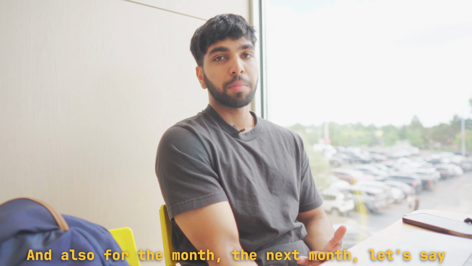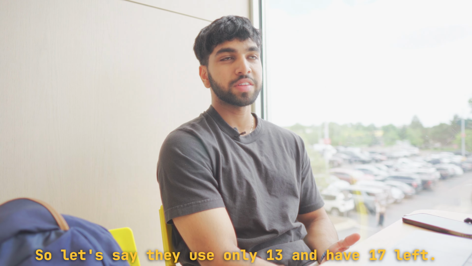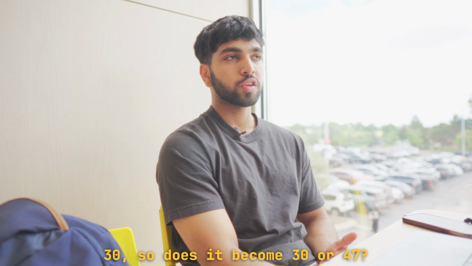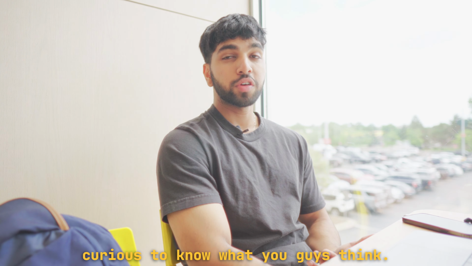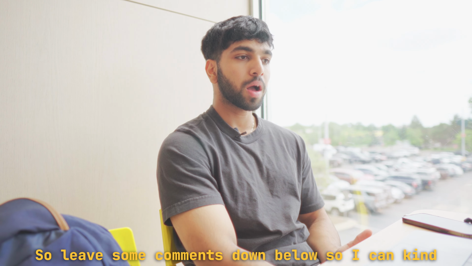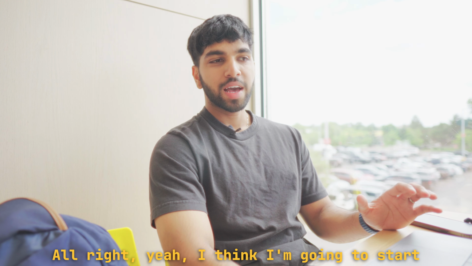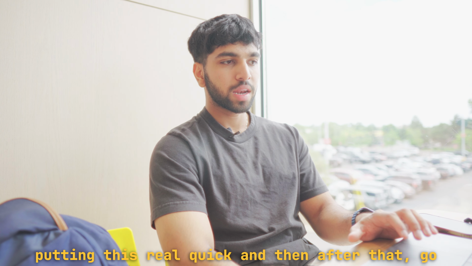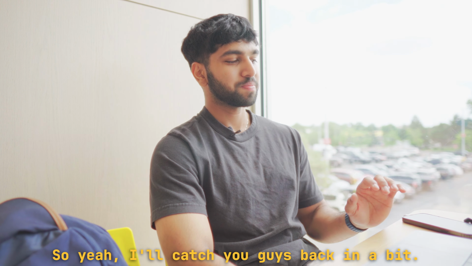And also for the next month, let's say they don't use all their tokens, do I roll over the tokens that they didn't use? So let's say they use only 13 and have 17 left. Then next month they have 30. So does it become 30 or 47? I'm leaning towards rolling it over just because I think that's more fair, but I'm curious to know what you guys think. So leave some comments down below so I can make a better decision based on what you guys think. All right, I think I'm going to start coding this real quick and then after that, go do some furniture shopping. So yeah, I'll catch you guys back in a bit.